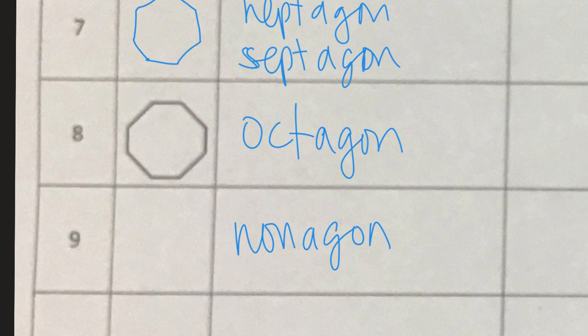December. Not December, the decagon, right? Deca means 10. So the decagon was the 10-sided figure. December was the 10th month originally. Okay, so they're not anymore, right? They're 9, 10, 11, and 12, but they used to be 7, 8, 9, and 10 based upon their prefix.